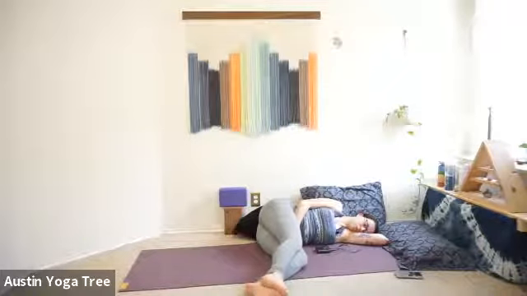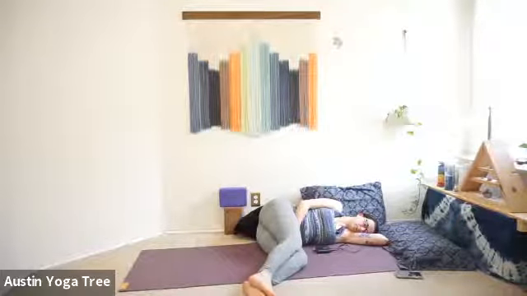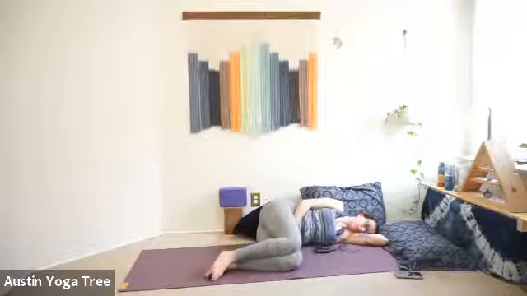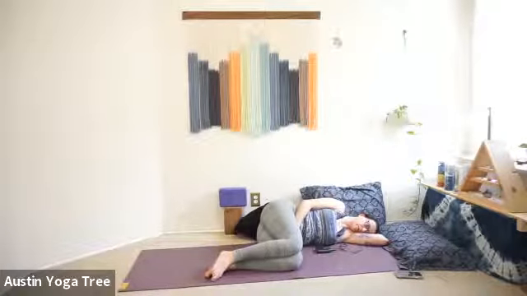And just letting yourself be present here. Reflecting upon that previous stretch, feeling its imprints, settling into the muscle memory of the body.